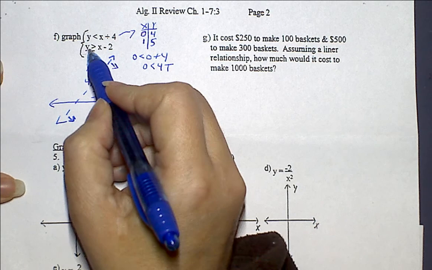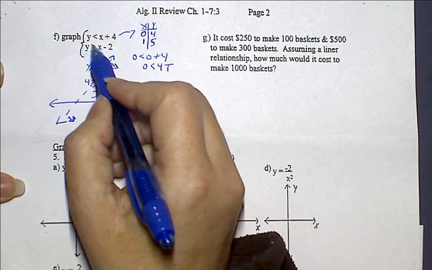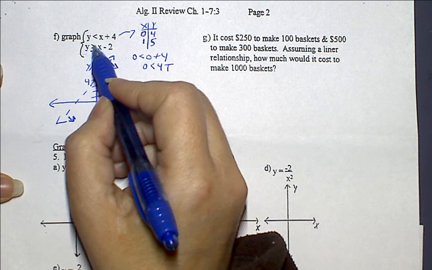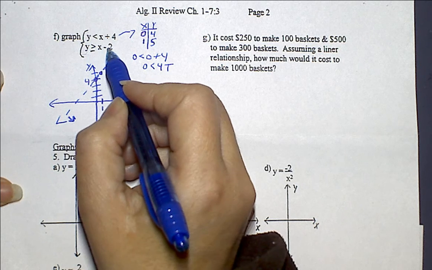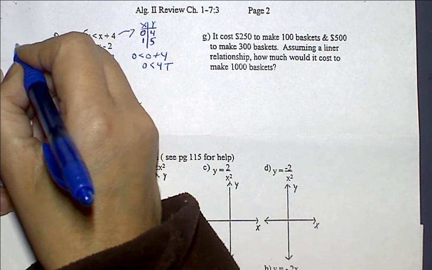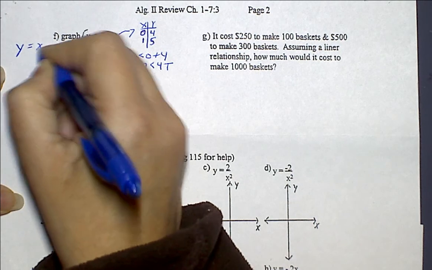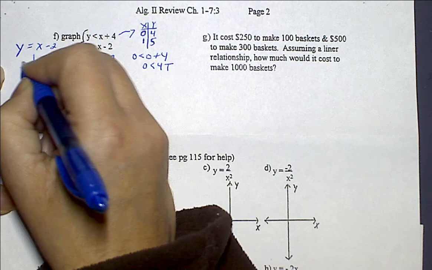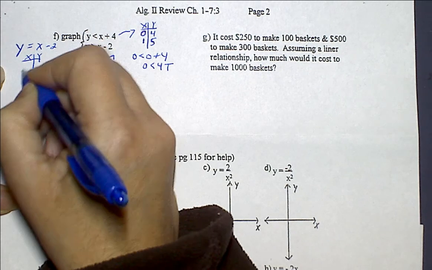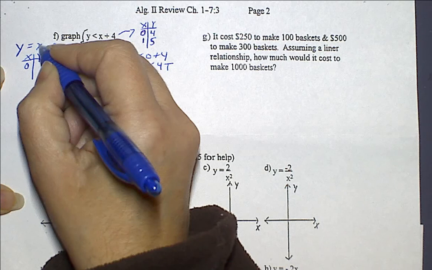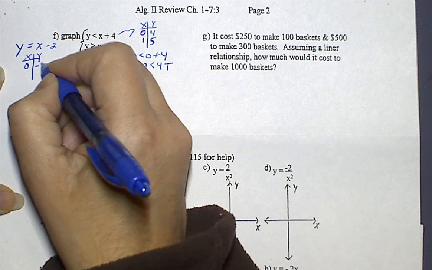This y is greater than or equal to x minus 2. Over here, I'm going to do the boundary. Remember, y equals x minus 2 is our boundary, so I'm going to do an xy chart over here. So when x is 0, y is negative 2.